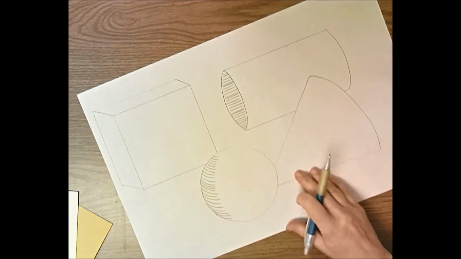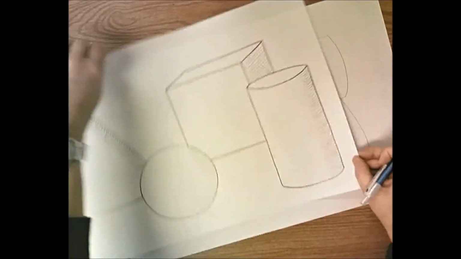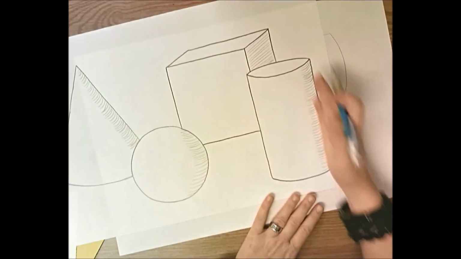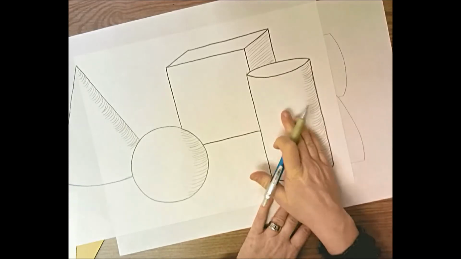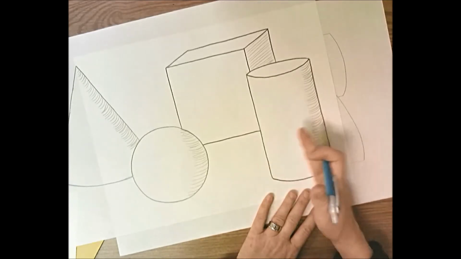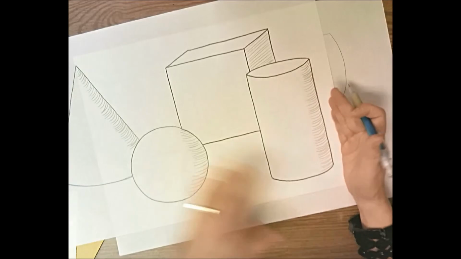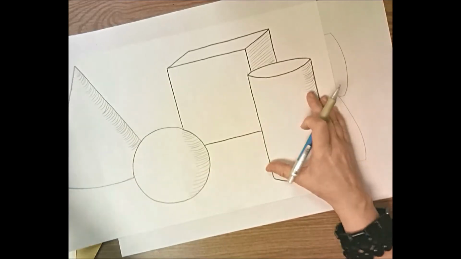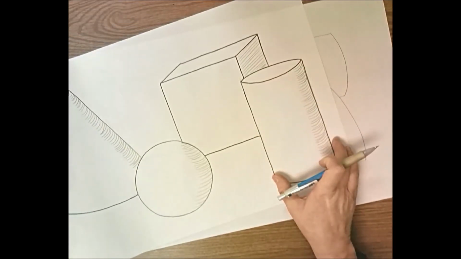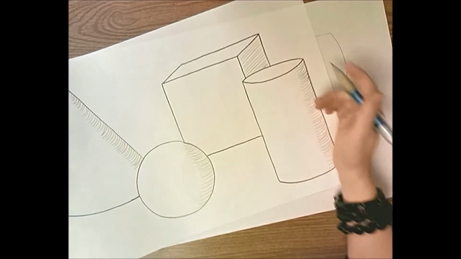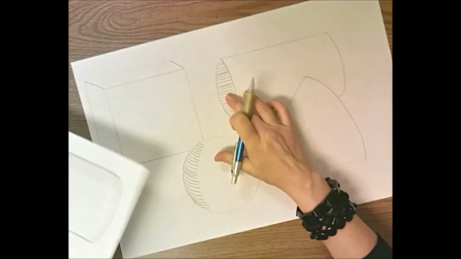Now, if we go back to my first paper, the cylinder was standing up and I was shading on the right-hand side. This surface of the cylinder is curved, so those hatch marks were curved. So keep that in mind. If you're shading the long side of the cylinder, you're going to curve. But if you're shading the ellipse, it's going to be a straight line.